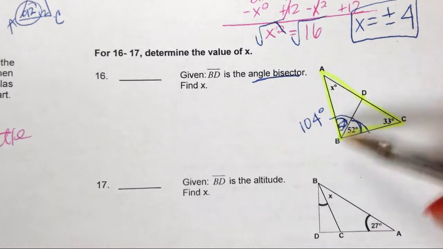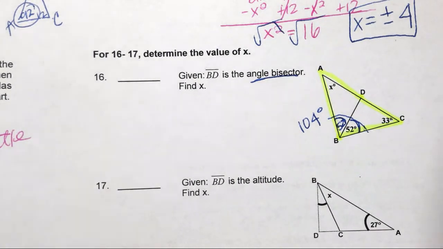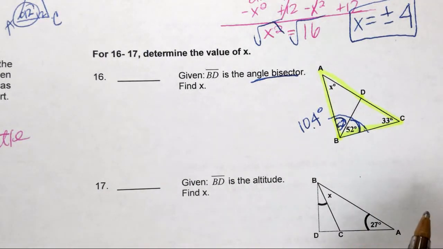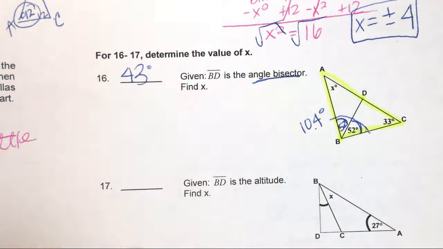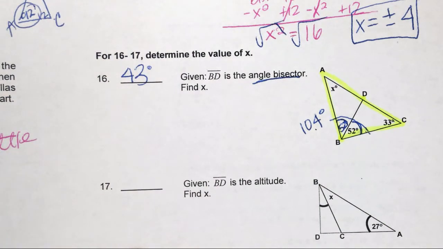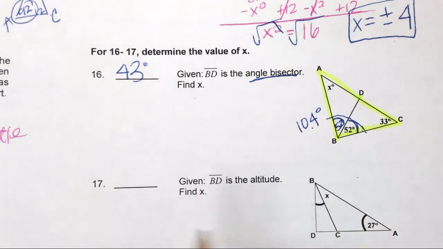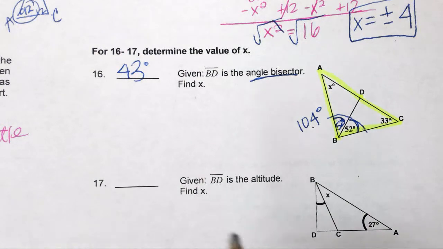So how would I find x? Well, I have one angle and two angles. Add them together. That's 137. And then you just subtract from 180. And that gives you 43. Don't forget your degree sign. Well, actually, it asked for x, so you would have been good with just 43.